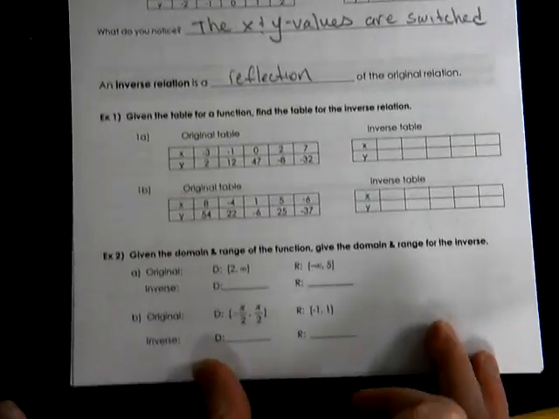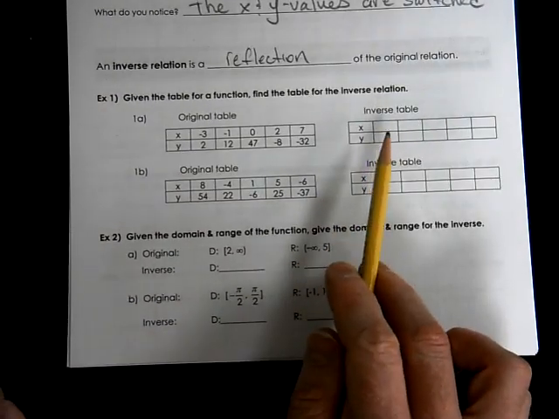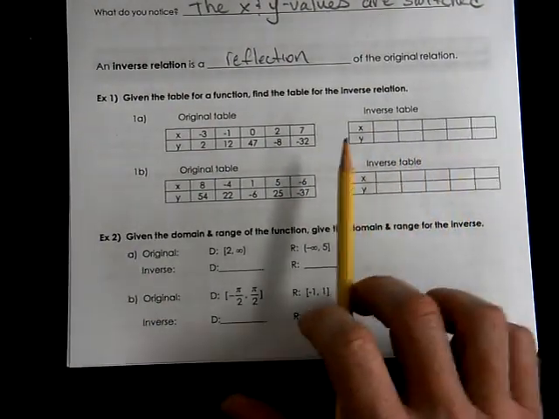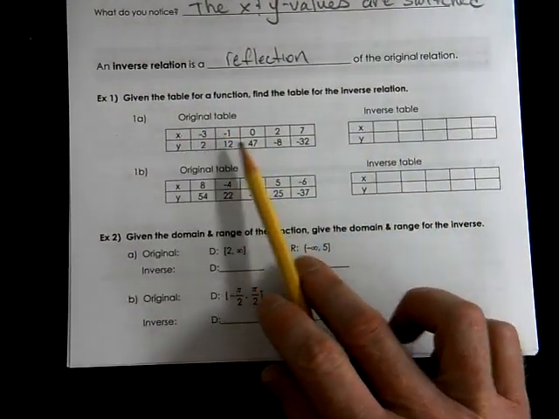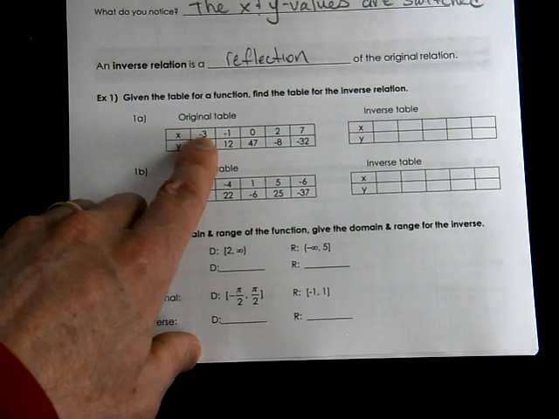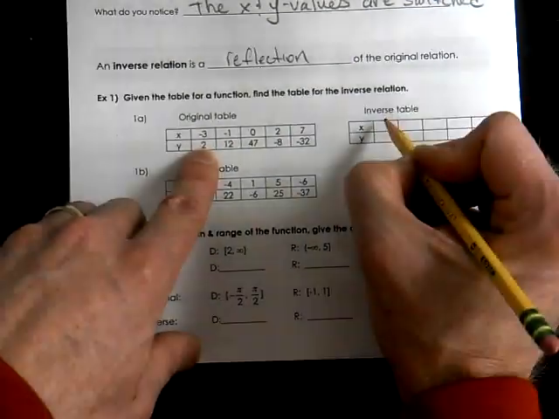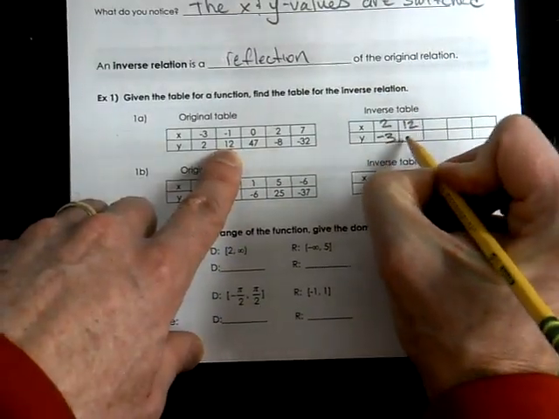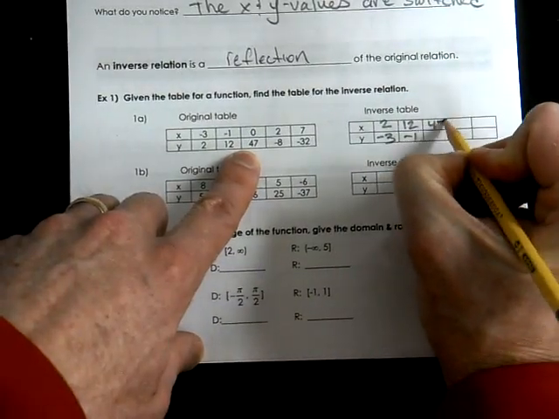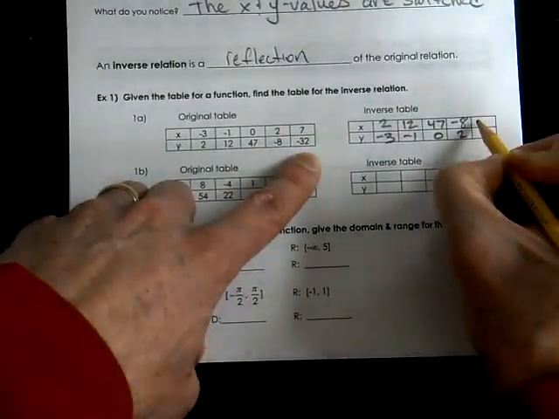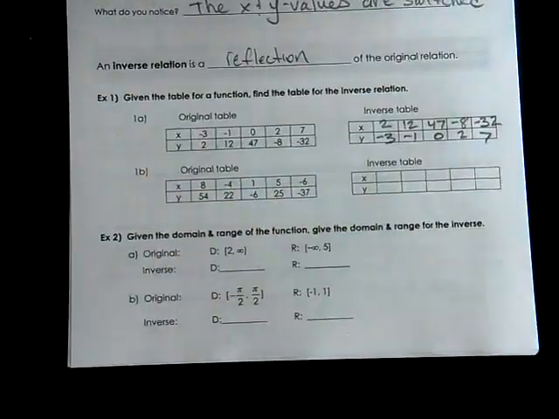So if you're given these tables now, can you create the table that is the inverse of that? What are you going to do? What's going to make the inverse table? If this is the original table, what makes the inverse table? Well, we talked about switching the order. So 2, negative 3, 12, negative 1, 47, 0, negative 8, 2, negative 32, 7.